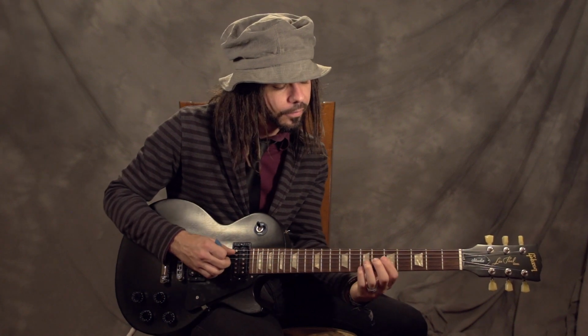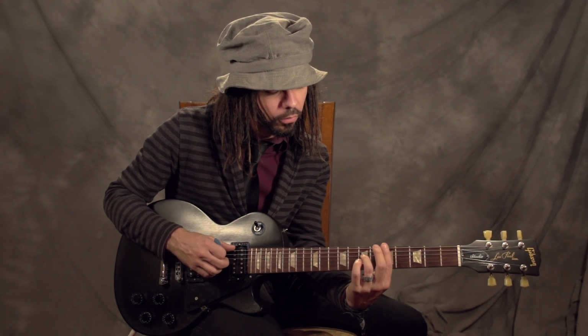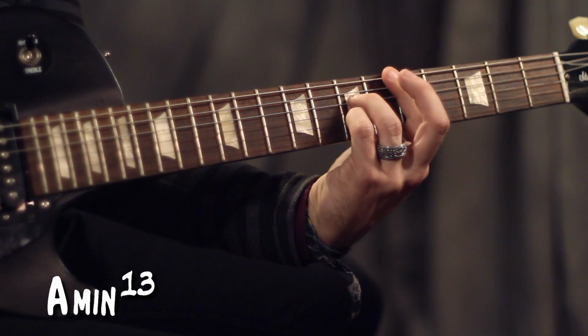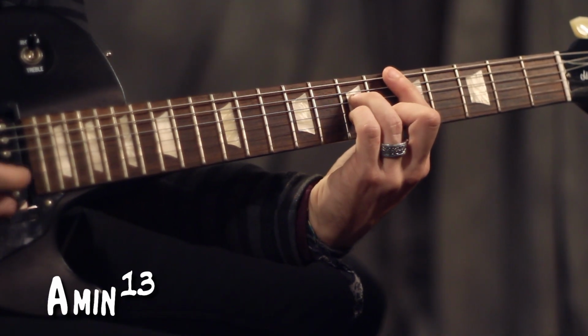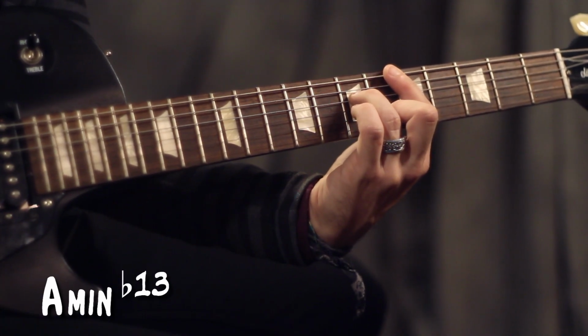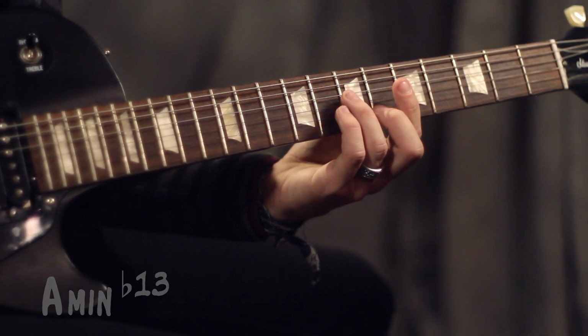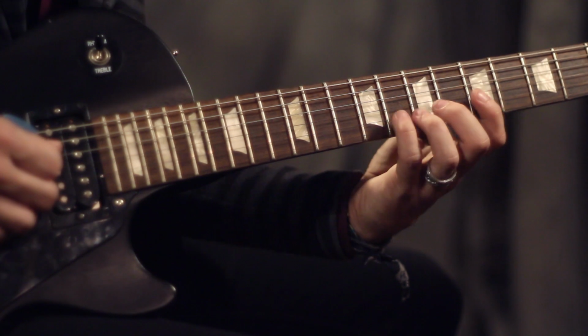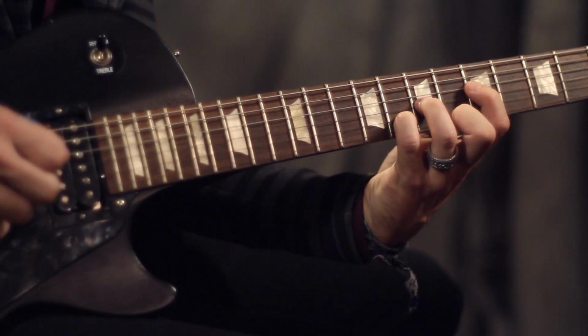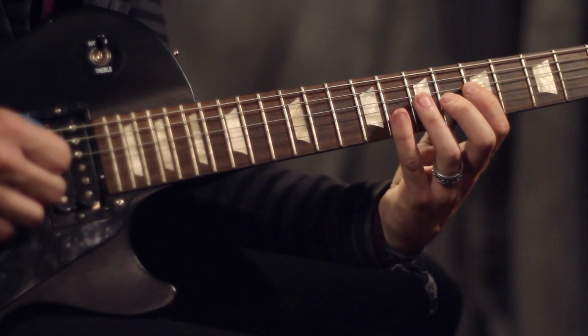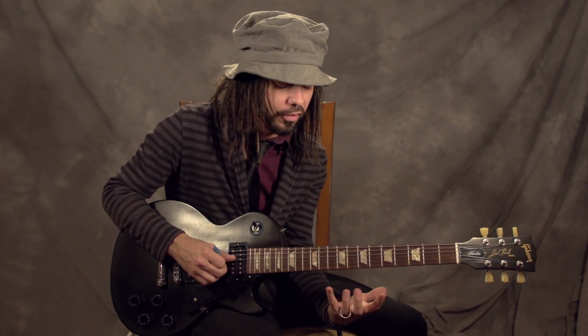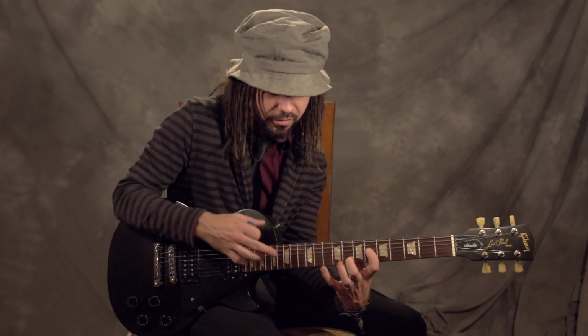All right. So now we'll do minors. Minor 13. Minor flat 13, that's a cool chord. I've heard Radiohead use that chord a lot. And the rest of the sets of strings, you can't add a 13 because your fingers just don't reach that far and there's not enough strings left over.